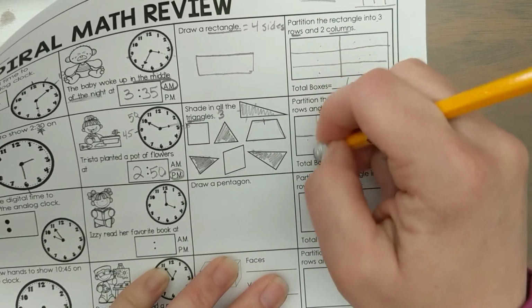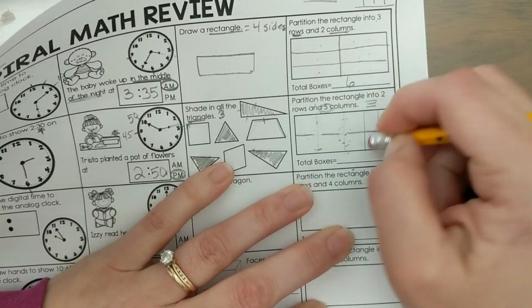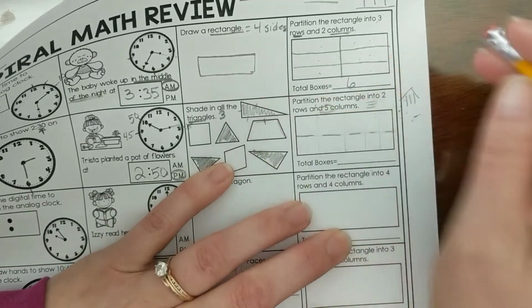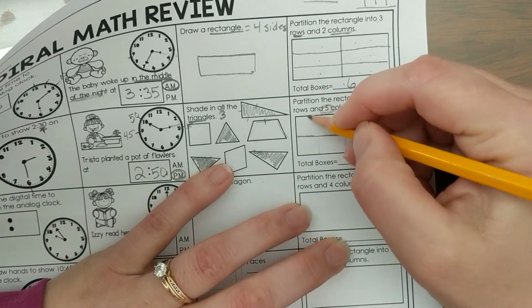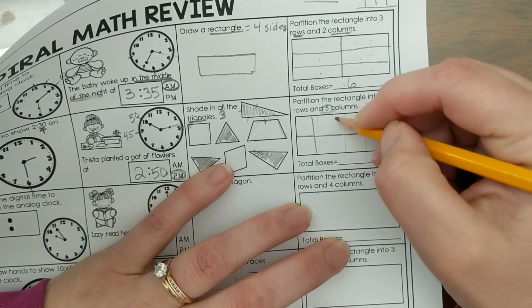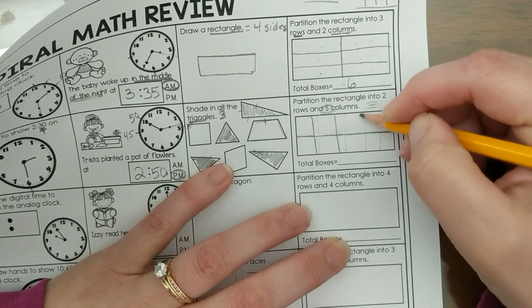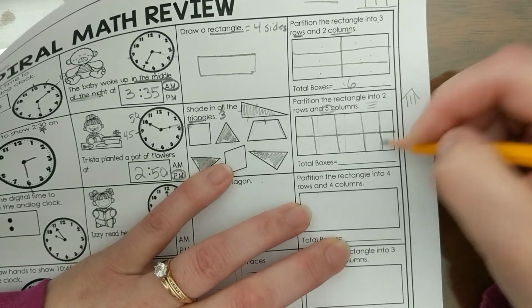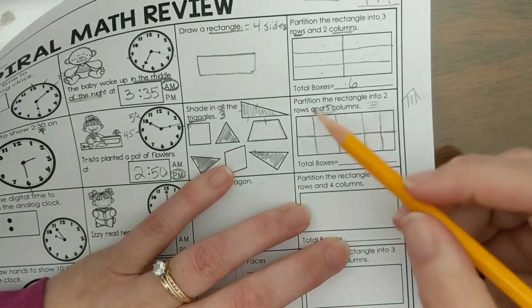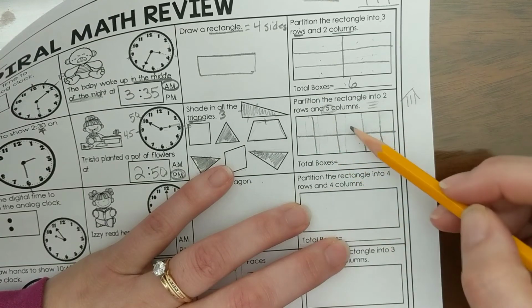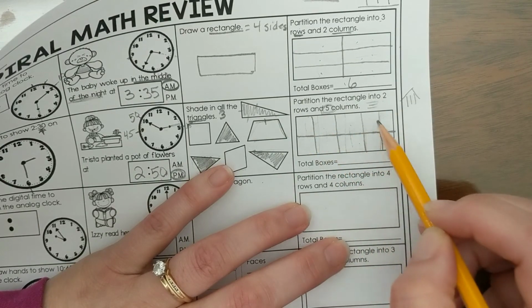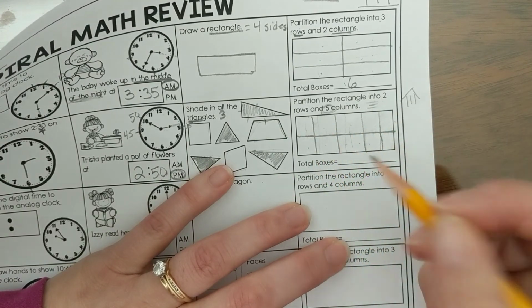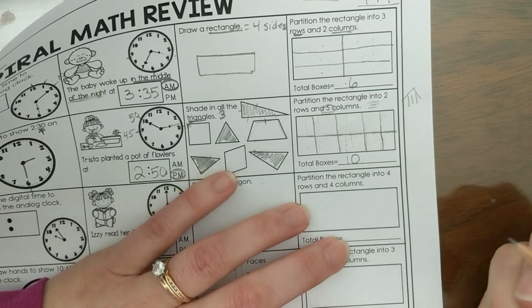So let me fix that a little bit. I want them to be pretty even. So I'm going to redo my 4 going across. Make these a little bit skinnier so that way 1, 2, 3, 4. They're about more equal. 1, 2, 3, 4, 5 columns. And now we need to count the total number of boxes. I made 5 boxes on top, 5 on the bottom. That would be a total of 10 boxes.